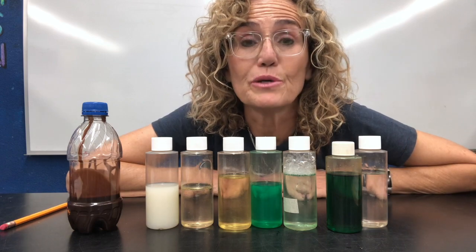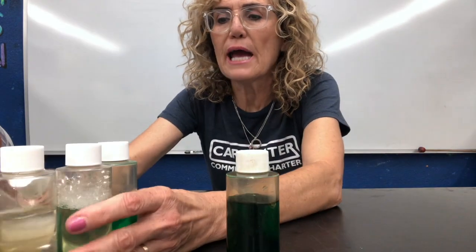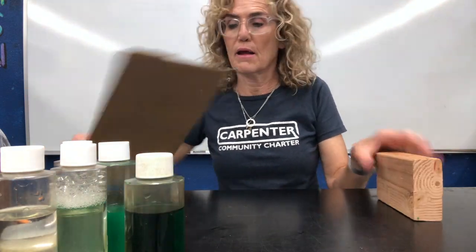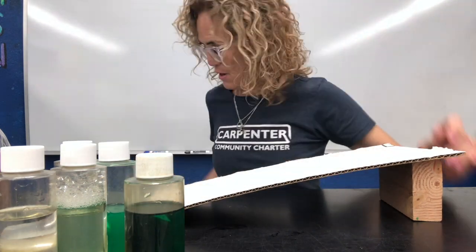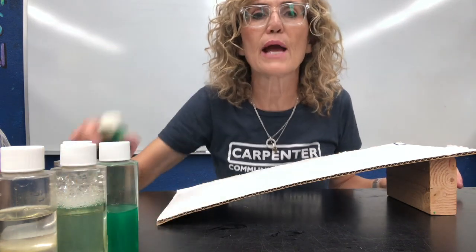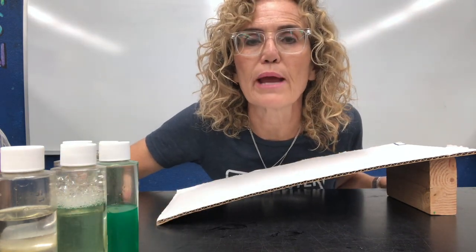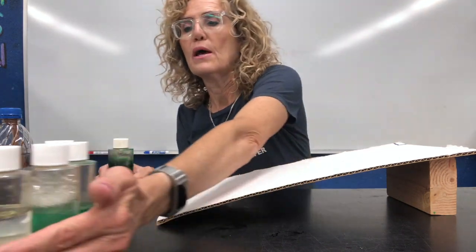Next thing I want you to do is build that little ramp. So I'm going to push my bottles to the side, and I've got this block, and I have my cardboard here. And I want to see what happens when I roll the bottles down the ramp. And I'm going to put a bottle at the end so it doesn't roll off the table.